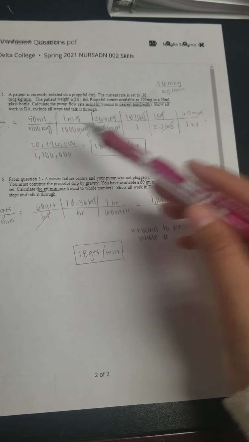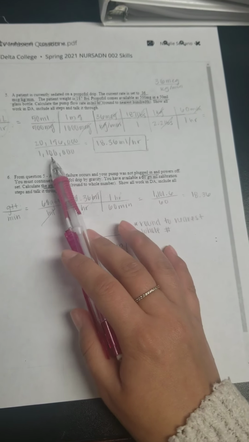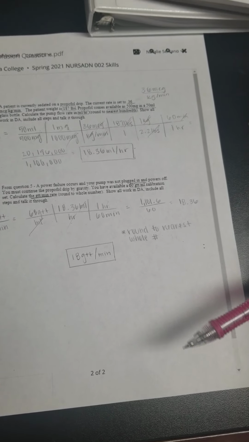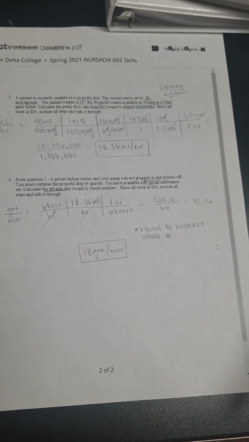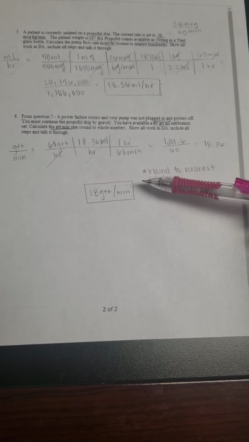When we multiply the numbers on top, we get 20,196,000, and the numbers on the bottom equal 1,100,000. When we divide these two numbers, we get 18.36 mLs per hour, and that matches our units from the beginning. Okay, and finally number 6, we're going to use this number from number 5 to solve number 6.